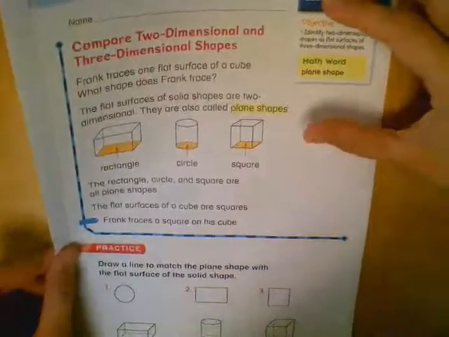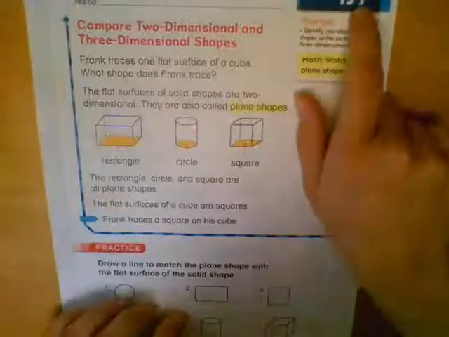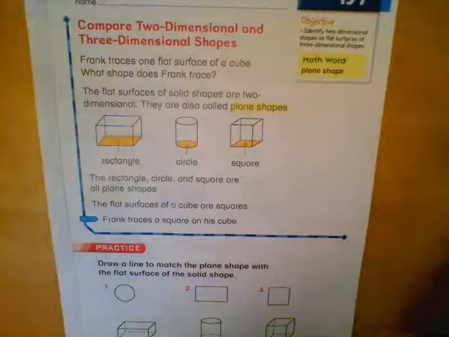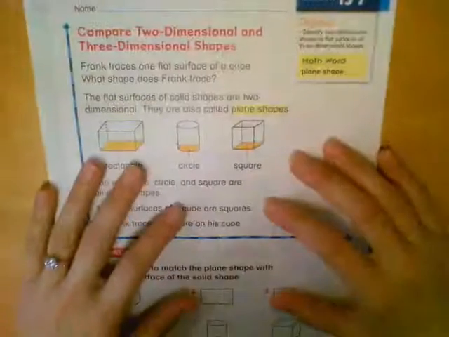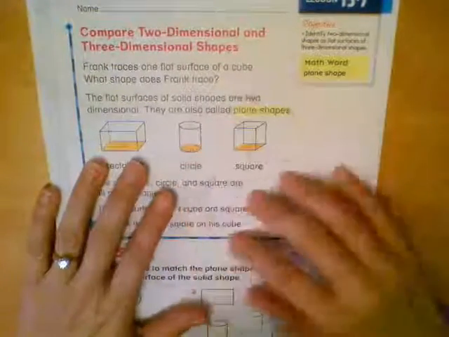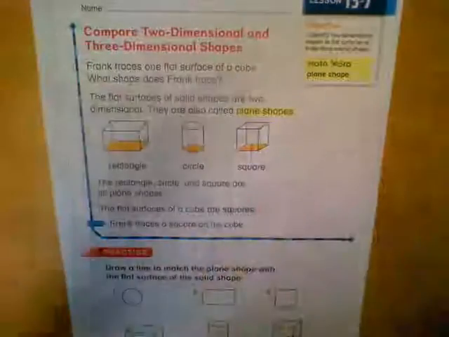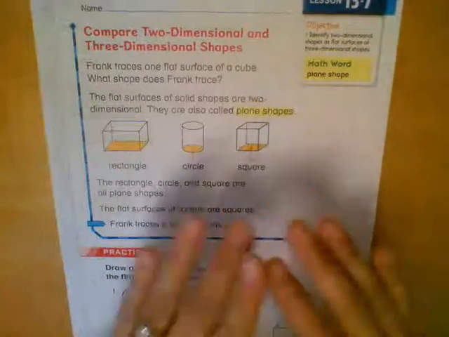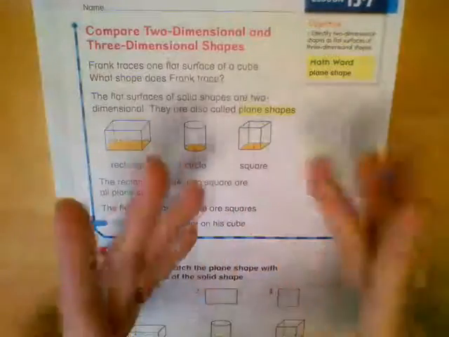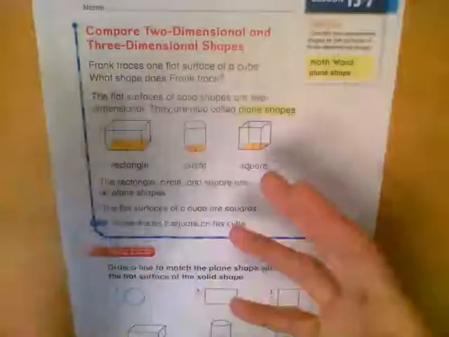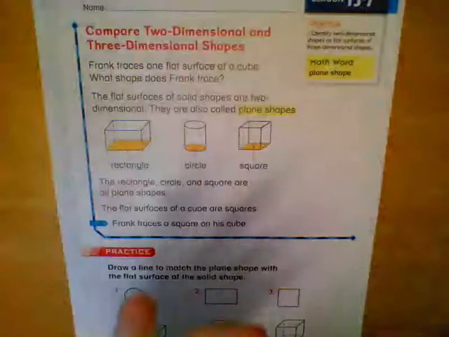I am on page 509. It is lesson 13.7. We're going to be comparing two-dimensional and three-dimensional shapes. Now I started talking to you a little bit about this in yesterday's lesson when I was showing you with the Play-Doh how you can take a three-dimensional shape, press it into the Play-Doh, and see what two-dimensional shapes make it up. So that's pretty much what we're working on today.